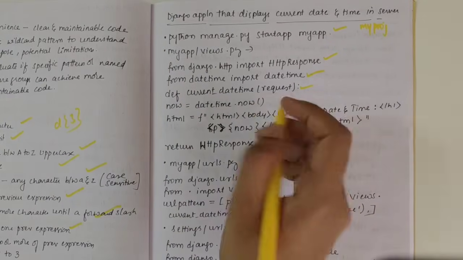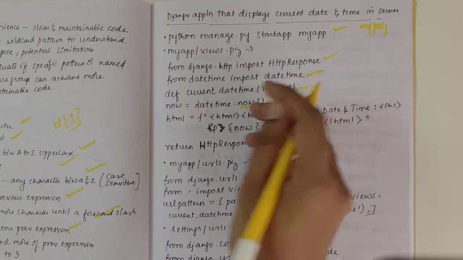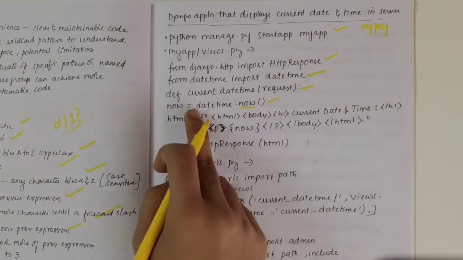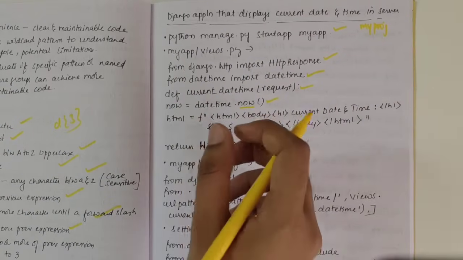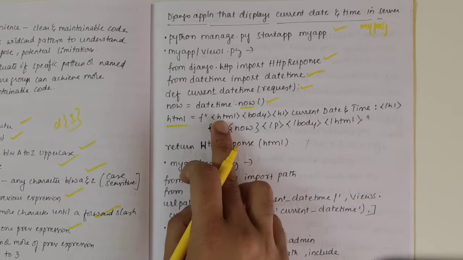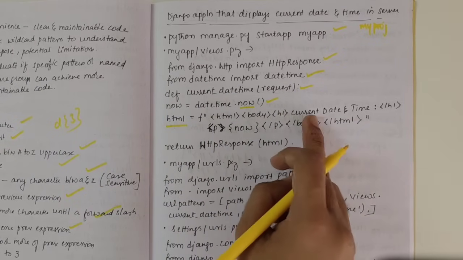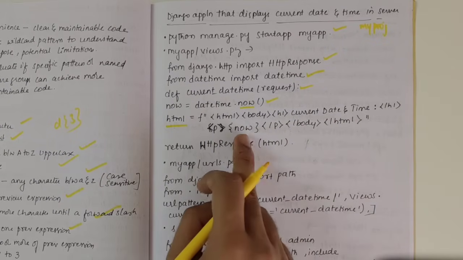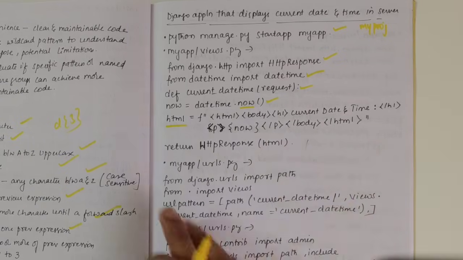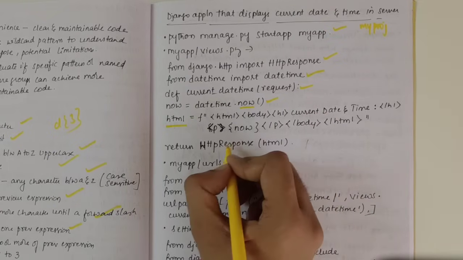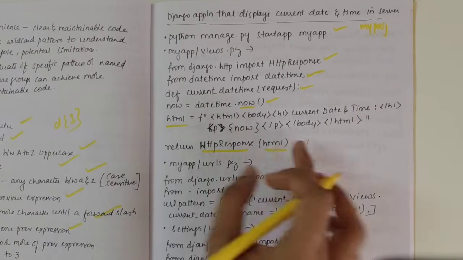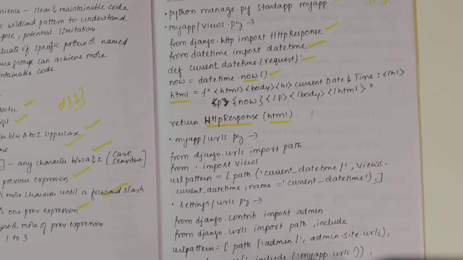Okay, datetime.now specifies that particular instance. This is a pre-built library; from the datetime library, I am importing this function and I'm using it here. So now in the now variable, the current date and time would be stored. Now again in the HTML body, I am giving the title as current date and time, and here I am specifying the now variable, and along with that, /body and /html, I'm closing it, and I'm returning a response as HTML. As in html, this entire HTML part was stored, right? So I'm returning html. So this was about the views part.